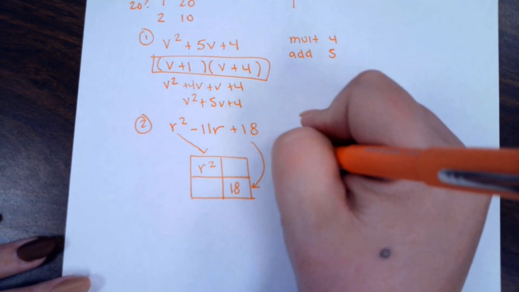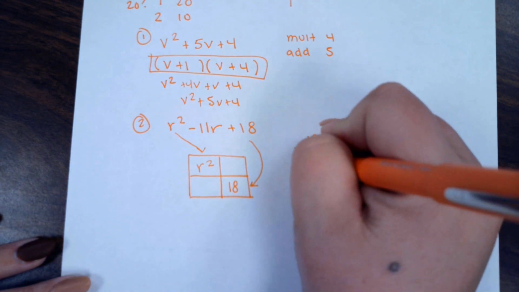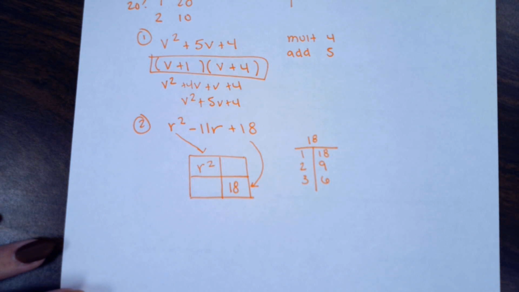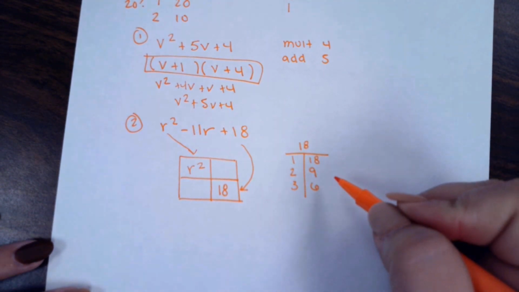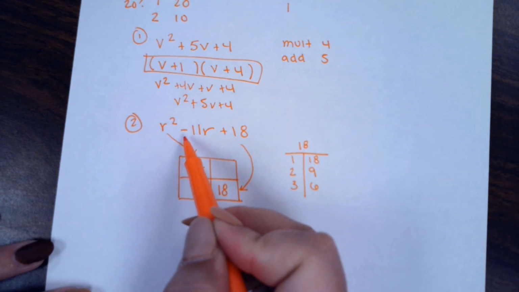And then we are going to write out the multiples of 18. So we've got 1 and 18, 2 and 9, 3 and 6, and I think that's about it for 18. Then we look for two of these numbers that are going to add to negative 11.